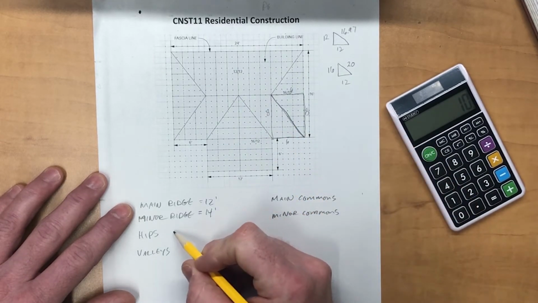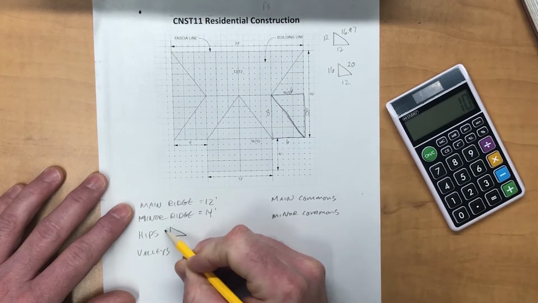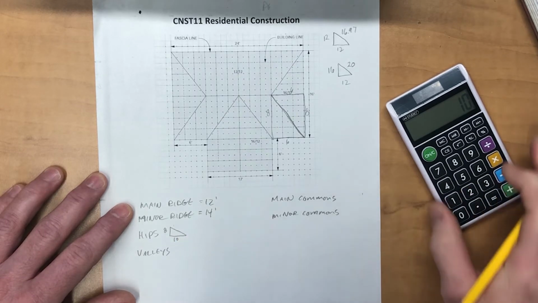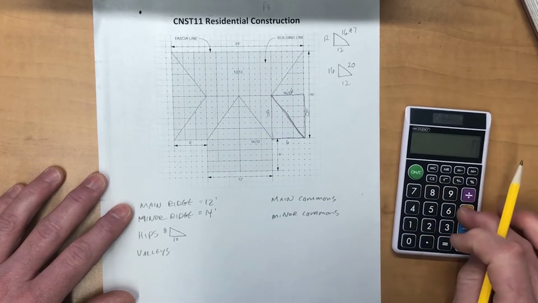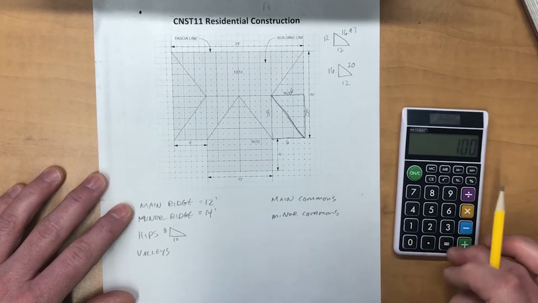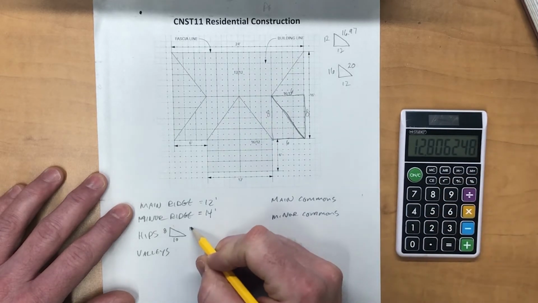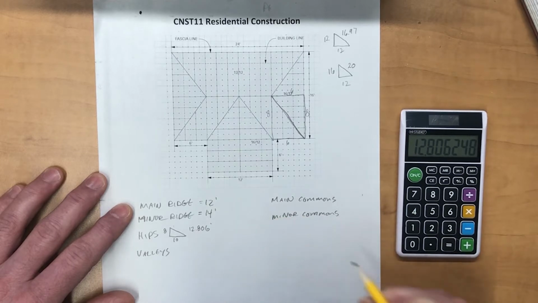So it is 8 feet. The hips look like this. 8 feet, 10 feet. So if I figure out what the hypotenuse of that is, 8 squared plus 10 squared, and the square root of that, 12.806 feet.